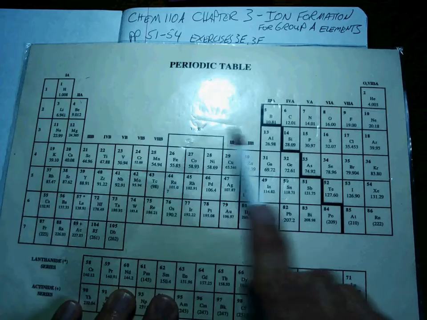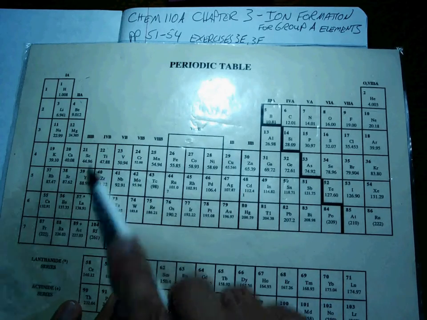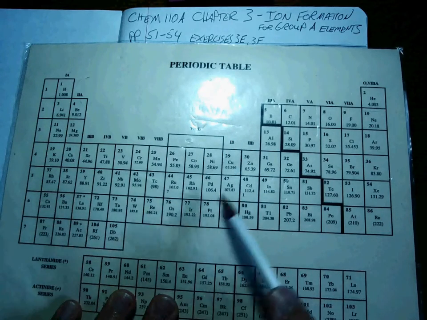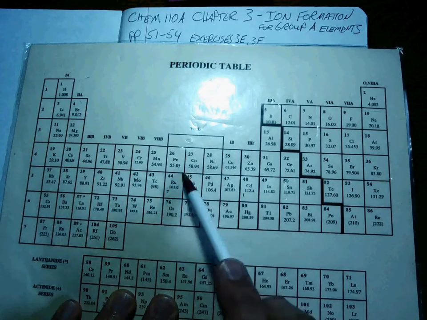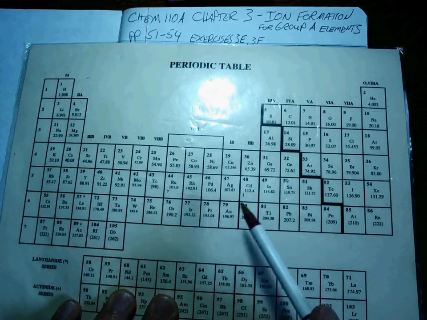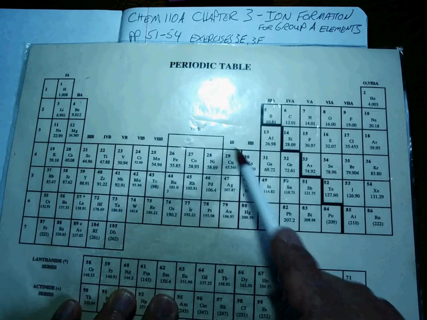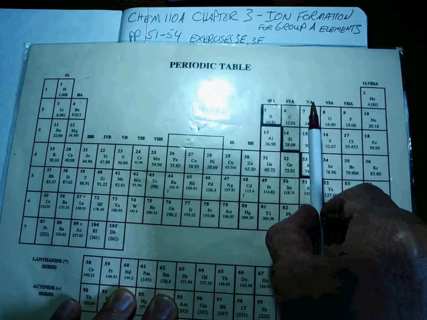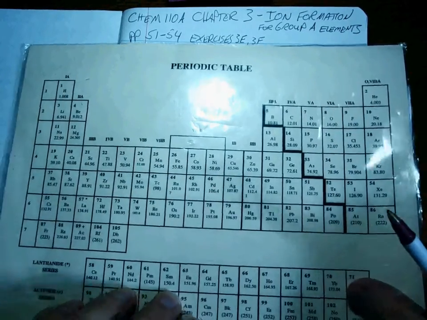Down here, all the ones that have B's, these are the transition metals, and they have variable charges. For instance, lots of these elements here can make +2, +3, +4, +5, +6, +1, different kinds of charges, and you can't tell just by looking. But you can tell by looking at the group A elements, so we'll be focusing on those. Alright?